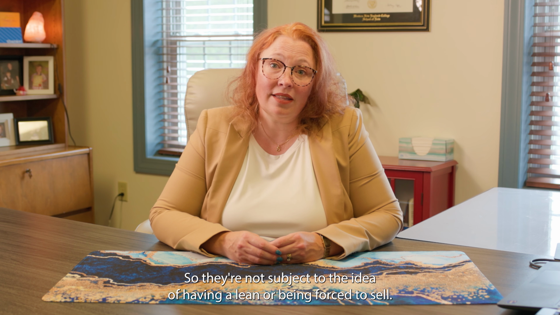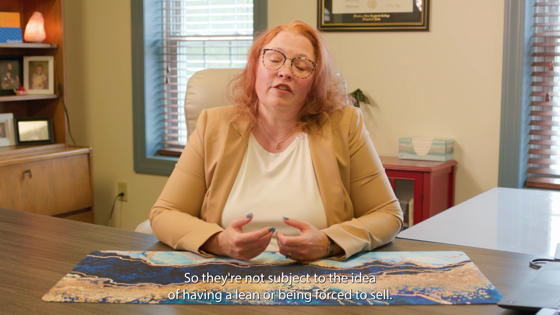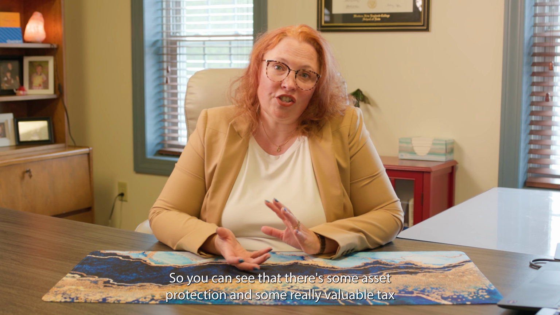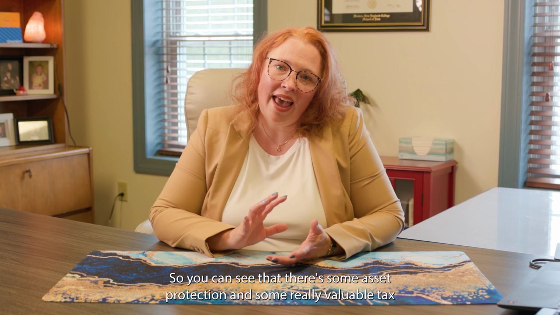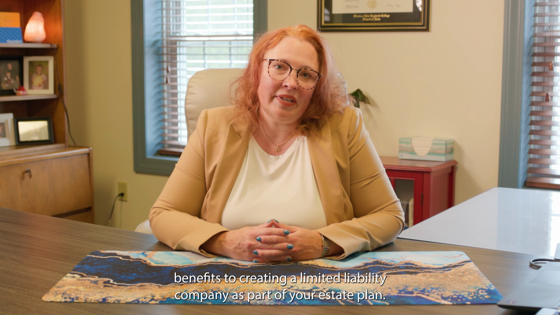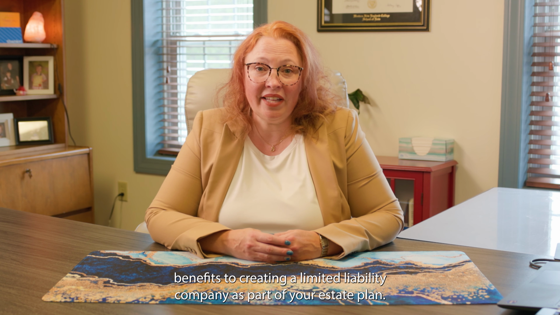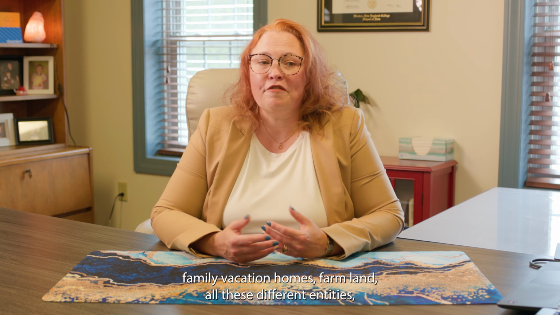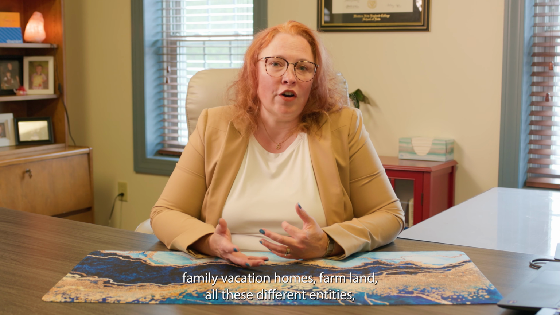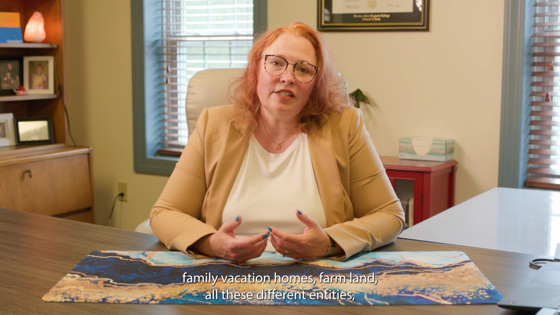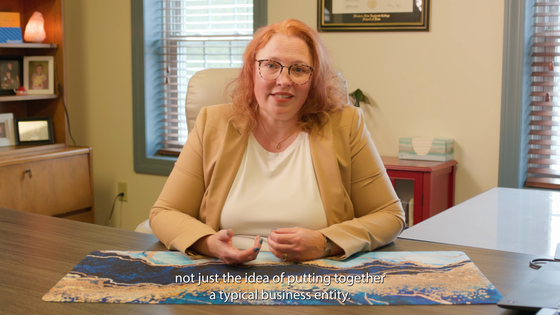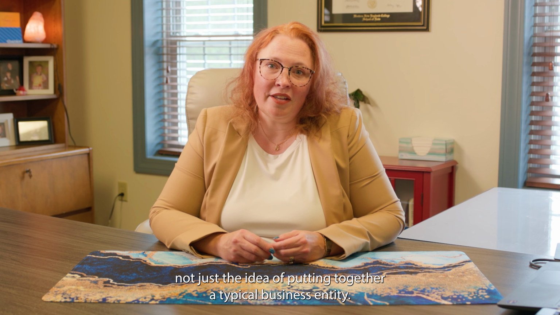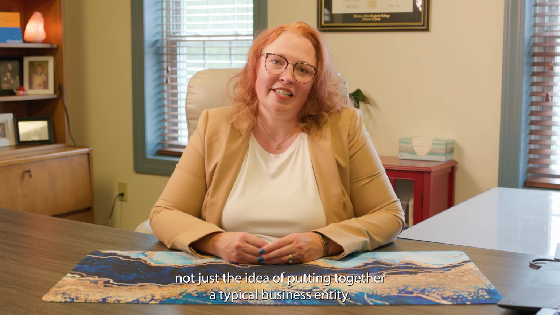So they're not subject to the idea of having a lien or being forced to sell. So you can see that there's some asset protection and some really valuable tax benefits to creating a limited liability company as part of your estate plan if you have a business or real estate, family vacation homes, farmland, all these different entities, not just the idea of putting together a typical business entity.